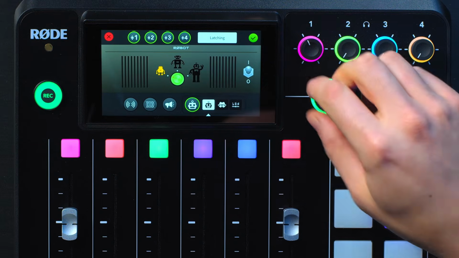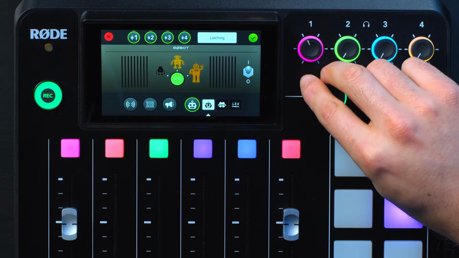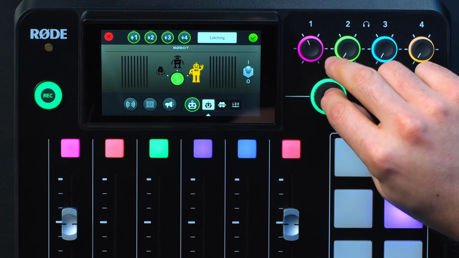Then you've got 3 more voice modulation effects to choose from: Robot, Voice Disguise, and Pitch Shift. Robot will make your voice sound robotic with 3 different effect types to choose from and a knob to adjust the level of this effect. So I could be a small robot, I could be a huge robot, and a massive robot.